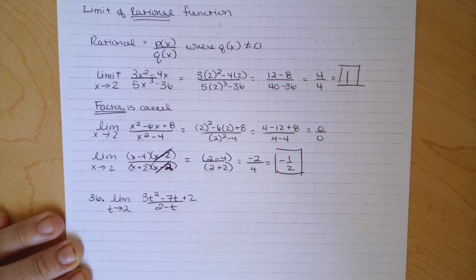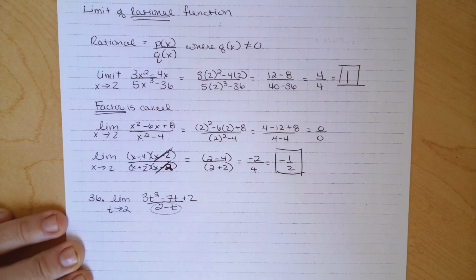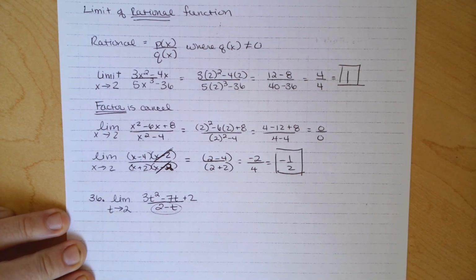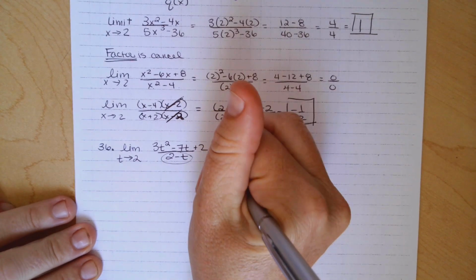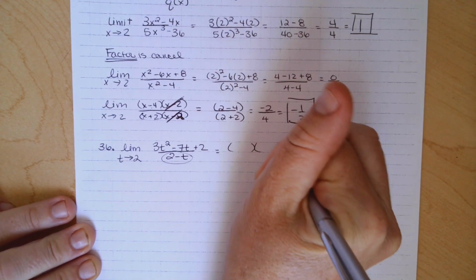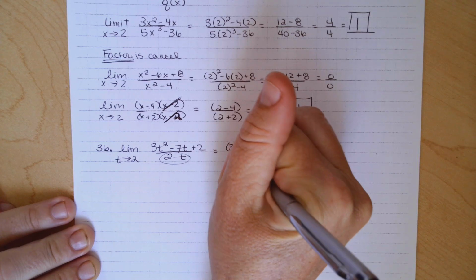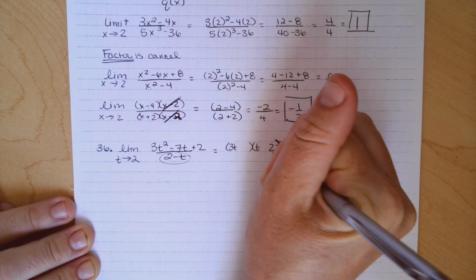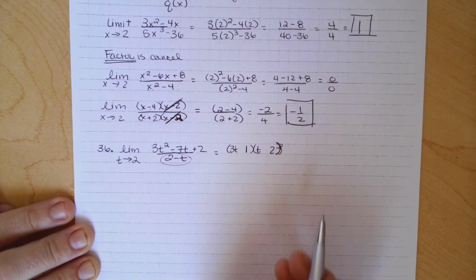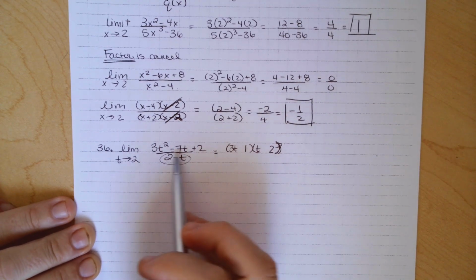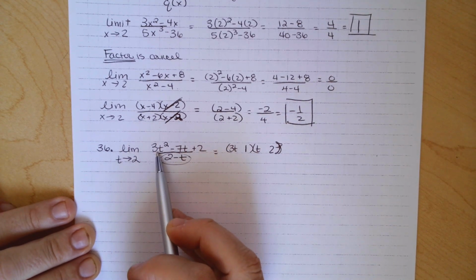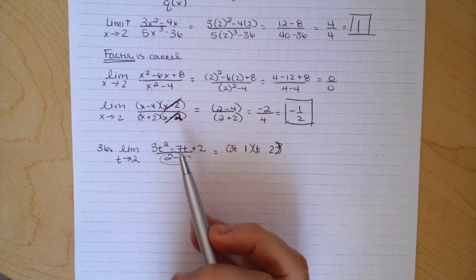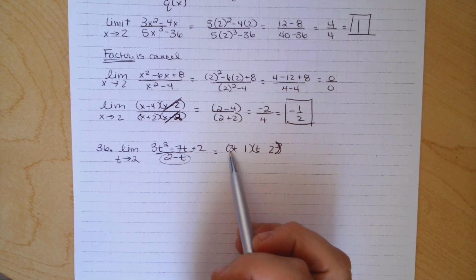Okay, so I look at this, we immediately see this is going to be a problem, right? I'm going to end up with a 0 on the bottom. So your first instinct needs to be, can I factor and cancel? And so let's go ahead and factor the top. So you get 3t, t, 2, 1. How do I know these amazing things? Well, there's only one way to make a 3. That's 3 and 1, really, right? So I just start with 3t and t.